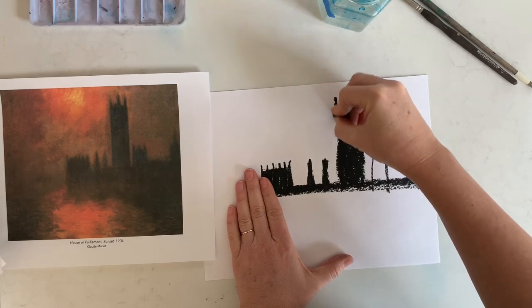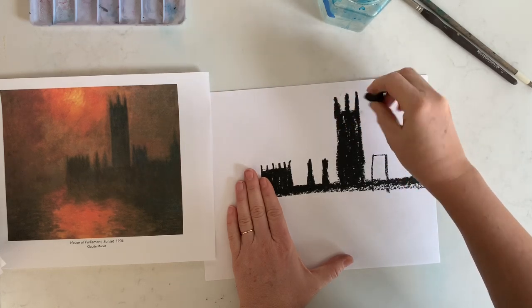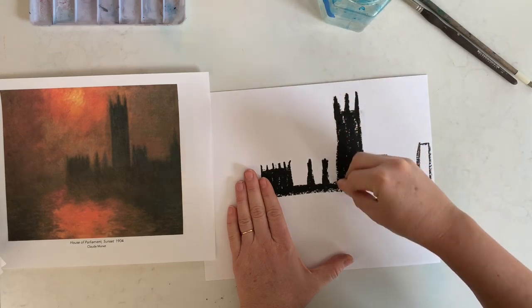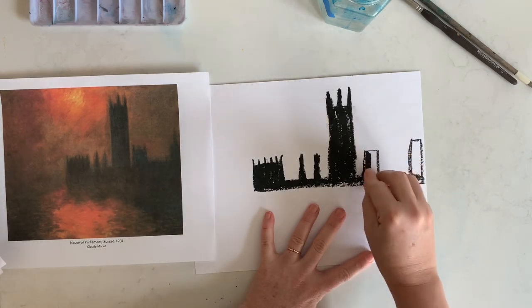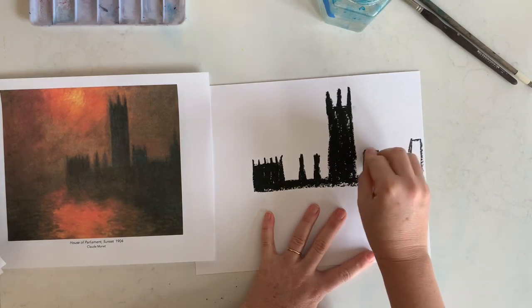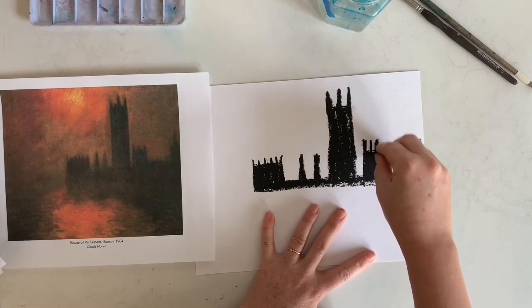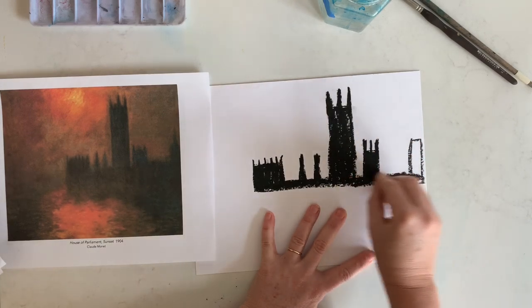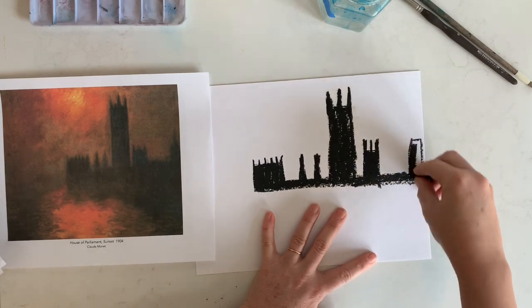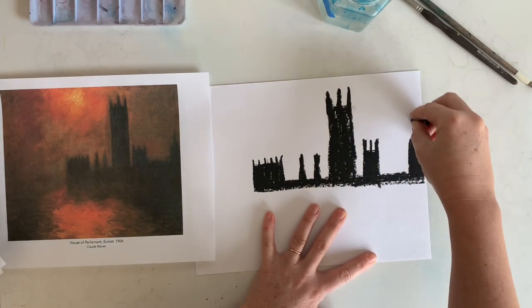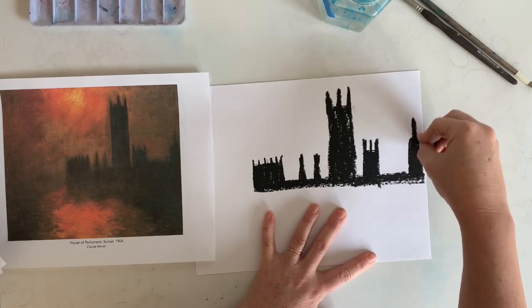A little bit thicker at the bottom versus the point there, but remember, this is an impressionist. It's not going to look exactly like it does in real life. And just like he has at least 19 of these where he practiced and painted these, you can do the same thing. All right, and then another spire over here. All right.